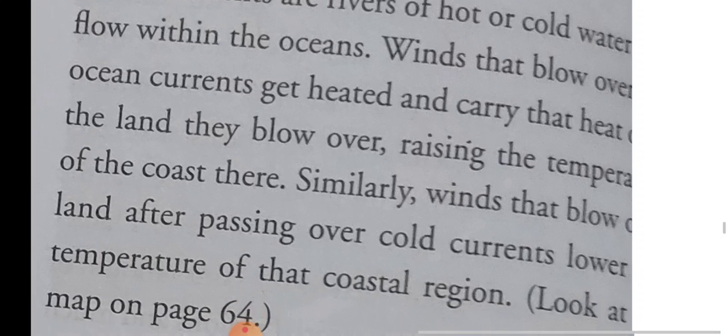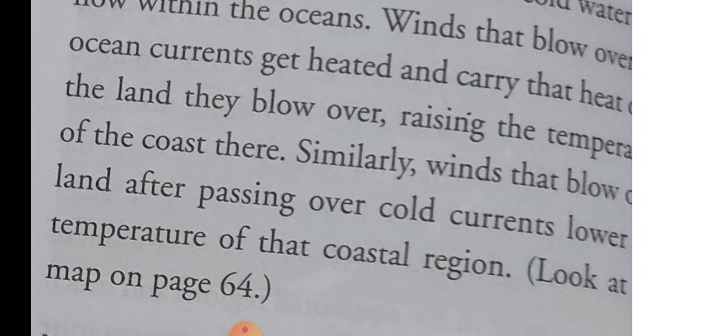Similarly, the winds which blow onto the land after passing over cold currents, जो विंड्स हैं जो कोल्ड करेंट्स के ऊपर से बहती हैं वो टेम्परेचर डिक्रीज कर देती हैं, and they decrease the temperature of the coastal region.